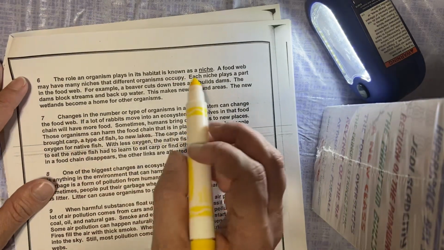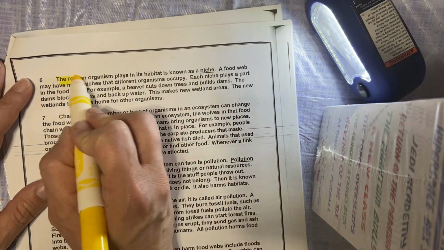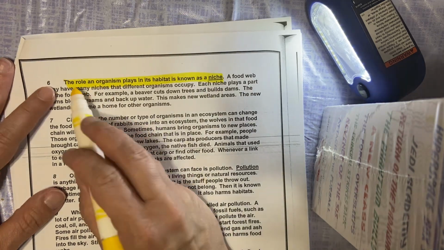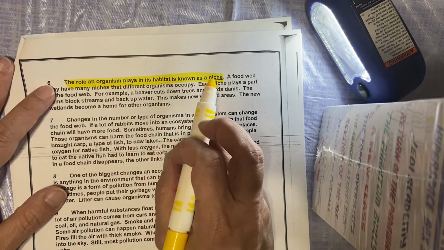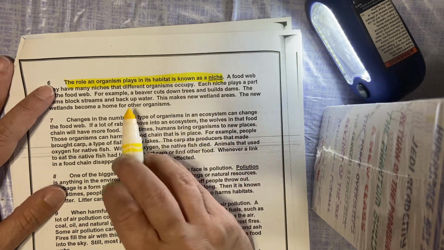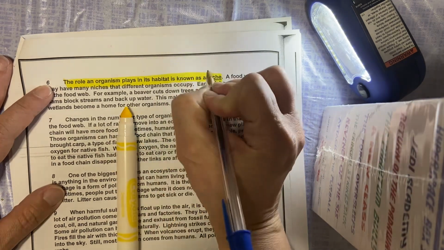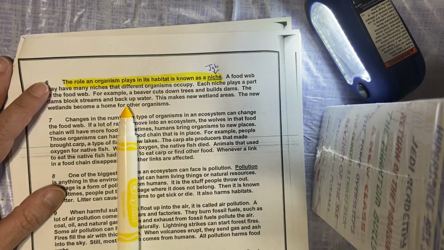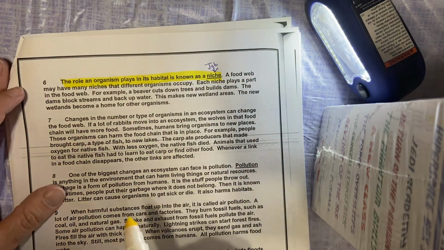Okay, in paragraph 6, you have the word niche, and it doesn't look like that's how it's pronounced, but that is how it is pronounced. The role an organism plays is its niche. So basically a niche is like its job. Okay, I'm even going to add that over here, because that's a simpler definition for you.